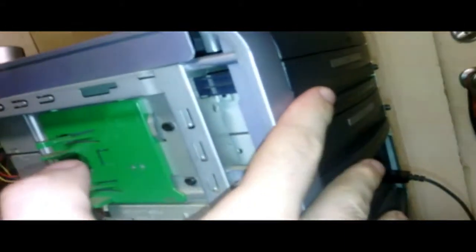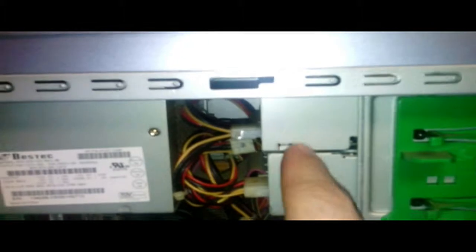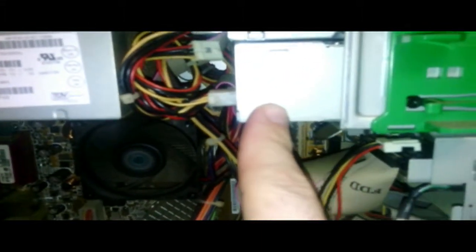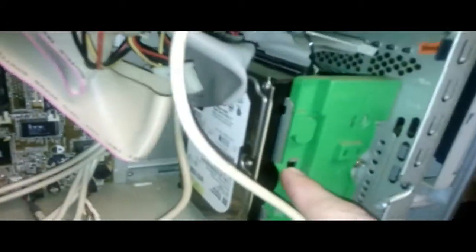These, of course, are your CD, DVD drives, things like that. In the case of my computer, the upper one is the DVD player, or DVD-ROM, and the lower drive is a CD burner, referred to as a CD-RW. The hard drive, in this case, lives over here.